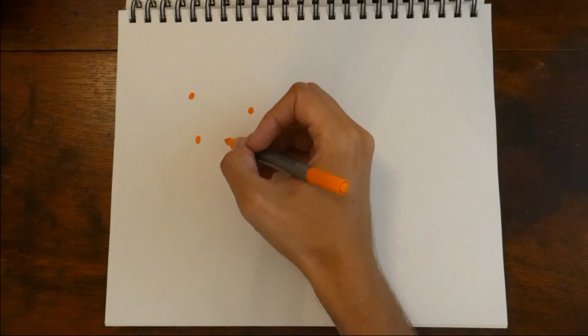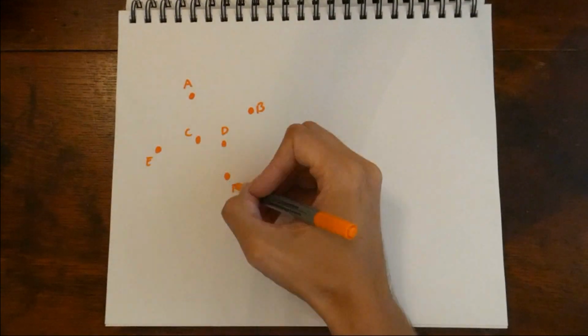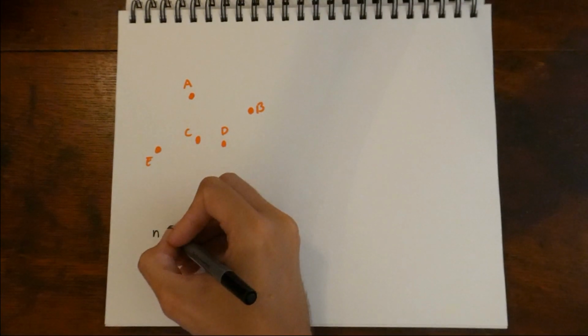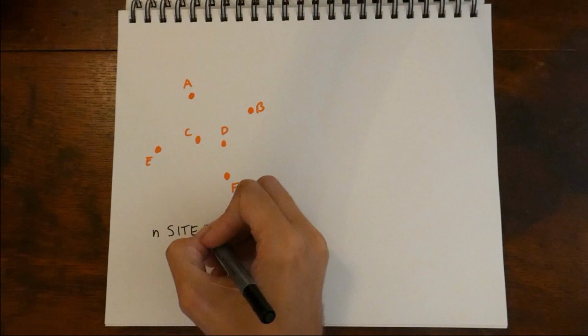How can we compute a triangulation of a given set of sites? Well, we can just follow the definition and keep inserting edges until it doesn't work anymore. But how long does that take? Alright, so let's say we have n sites in total. Well, let's say we start by listing out the edges.